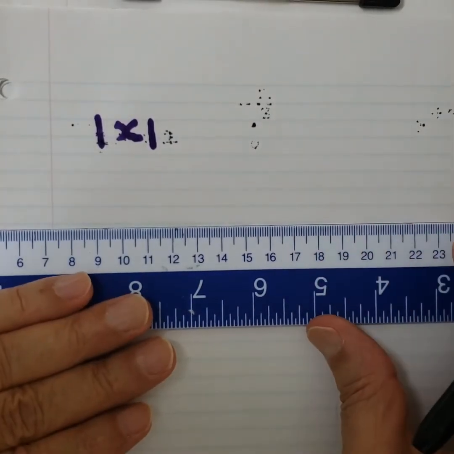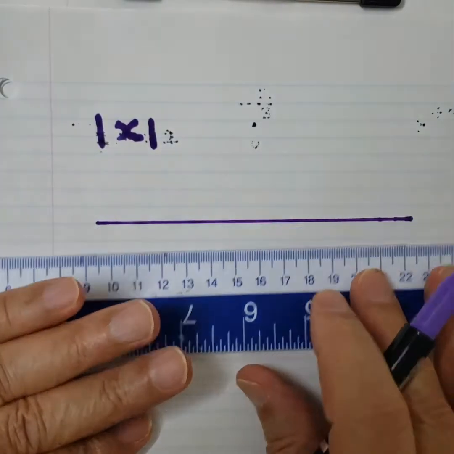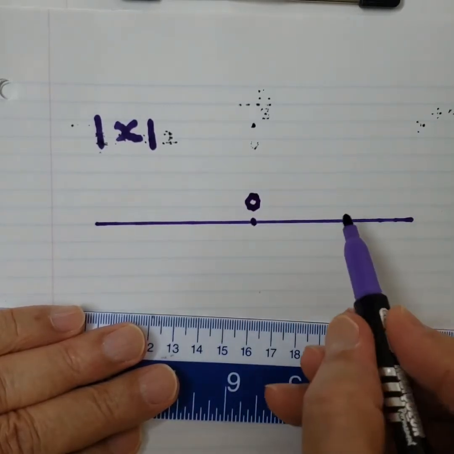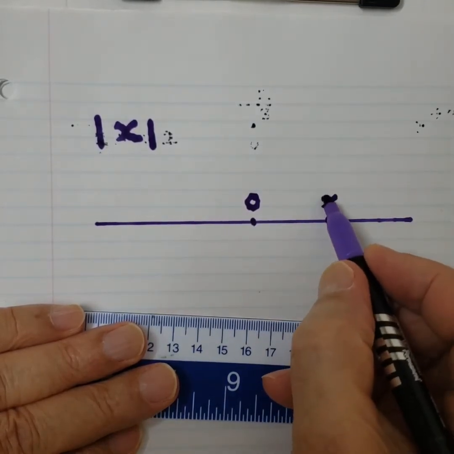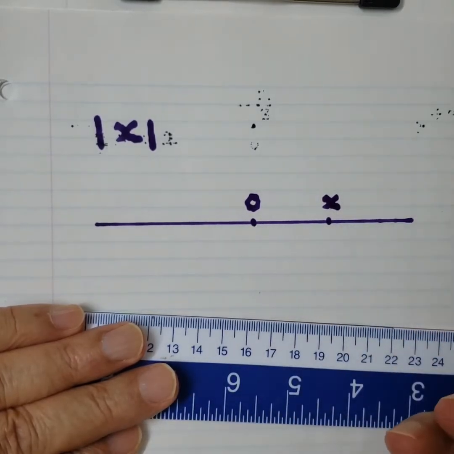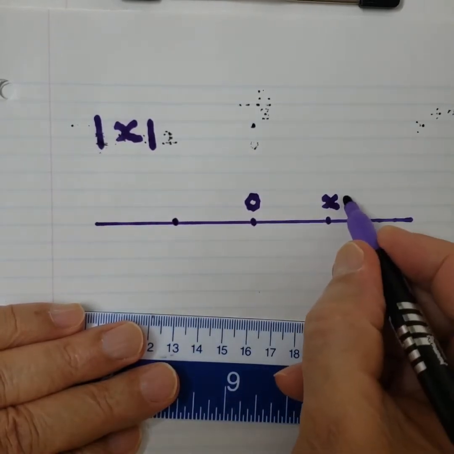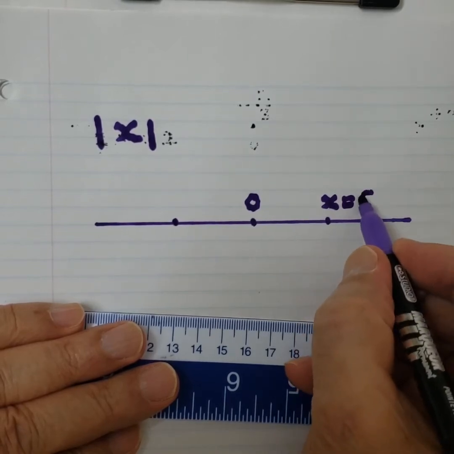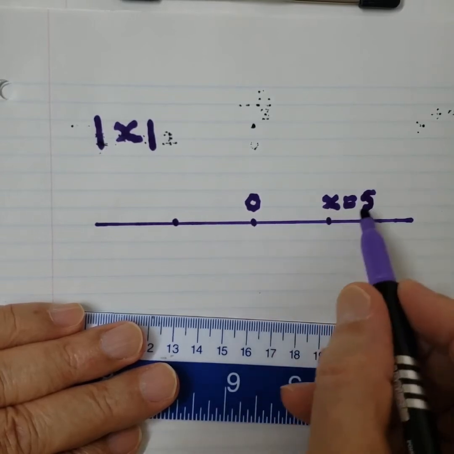Here, if I consider this line as a real number line, and here is the 0. If I consider x at this point, we refer to the distance between 0 and x as the absolute value. If x is here, for example 5, the absolute value for x is positive 5.